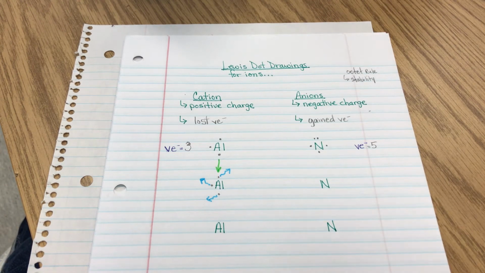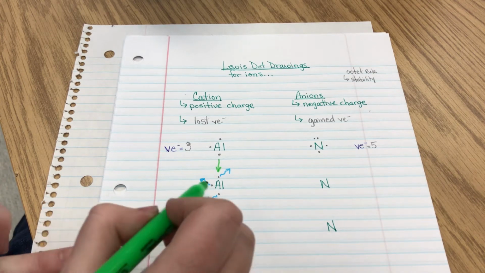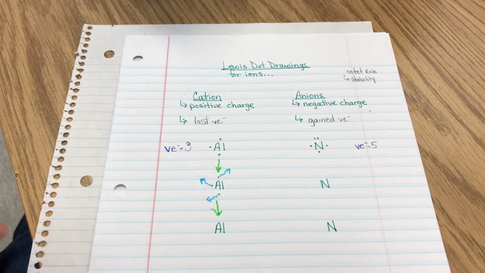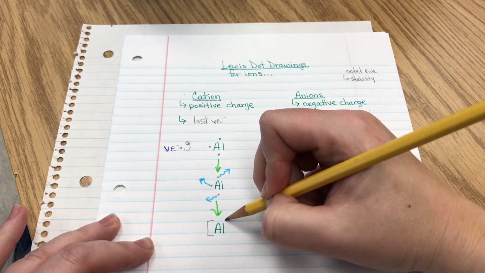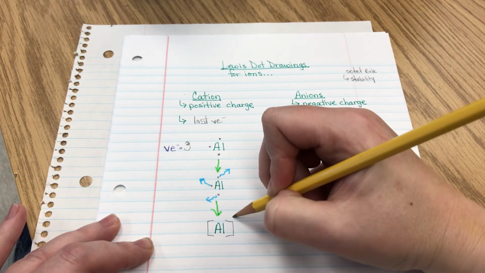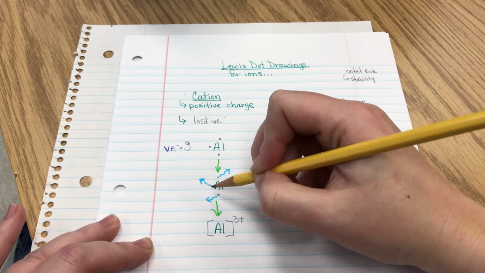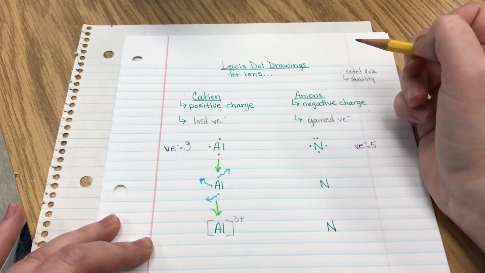That leaves it with no electrons left over. To show there are no electrons left over, we are going to put it in brackets and then put the +3, since it lost 3 electrons, outside.